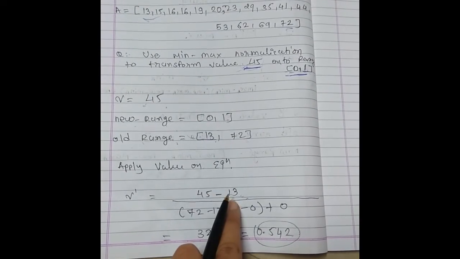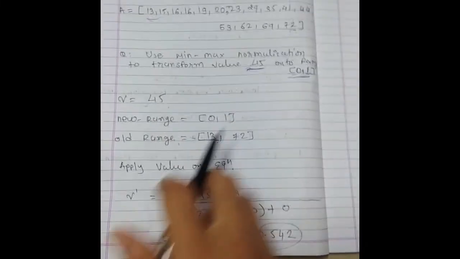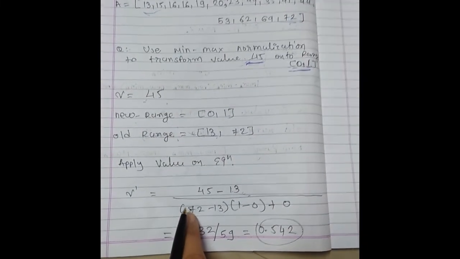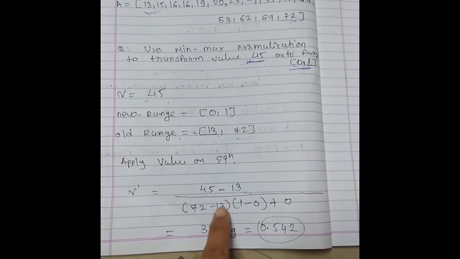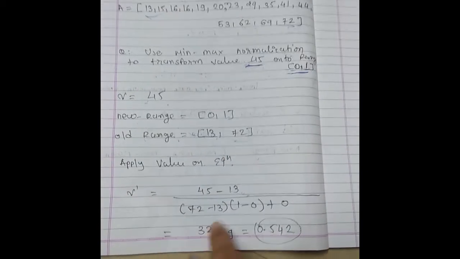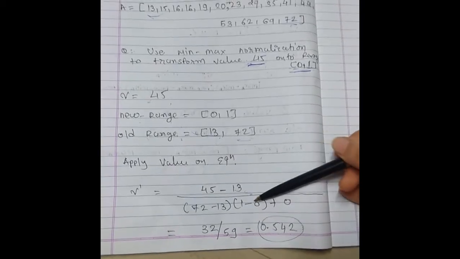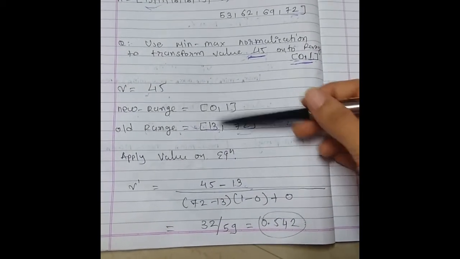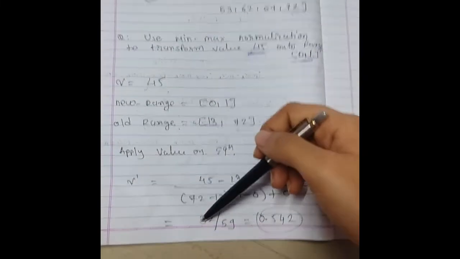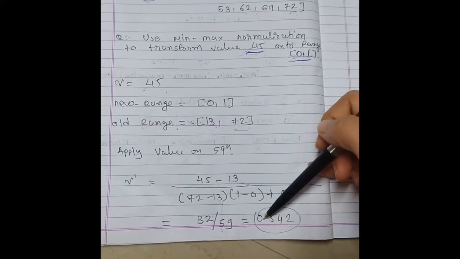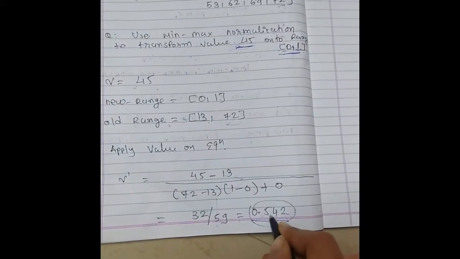So 45 minus 13, divided by old max minus old min, which is 72 minus 13, multiplied by new max minus new min, which is 1 minus 0, plus new min, which is 0. After calculating, it is 32 by 59. So the generated value is 0.542.